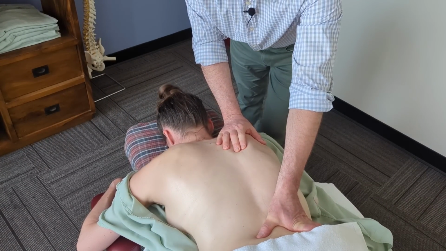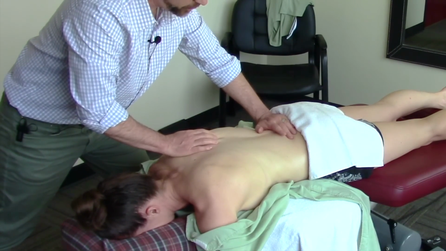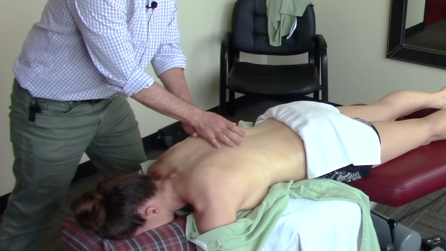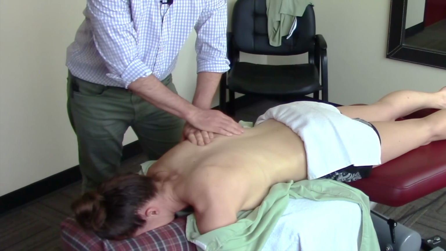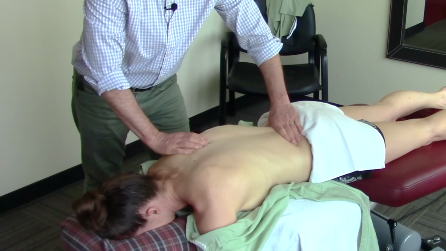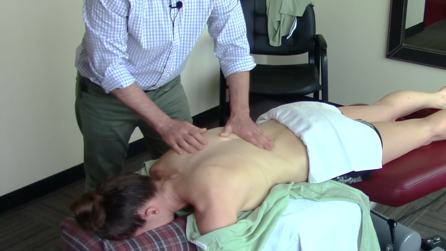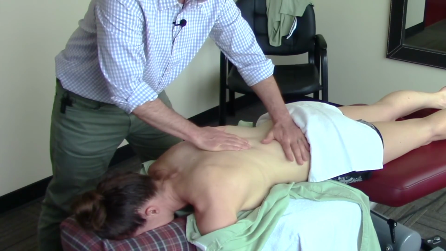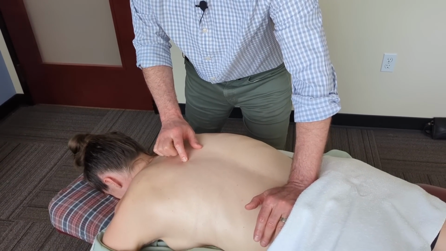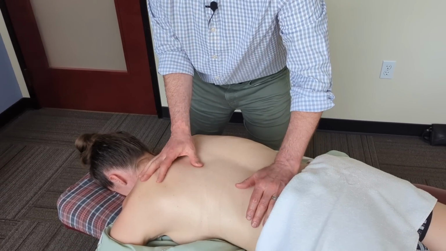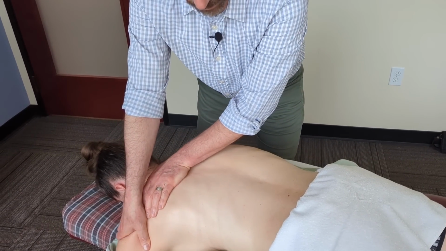Now, none of this is to the level of the bone. We're really kind of in that fascial layer between the lower trapezius, as you can see the border of it right here, and the erector spinae. Just trying to get mobility through all those layers. Good. Nice breath. You can see a little trigger point here.